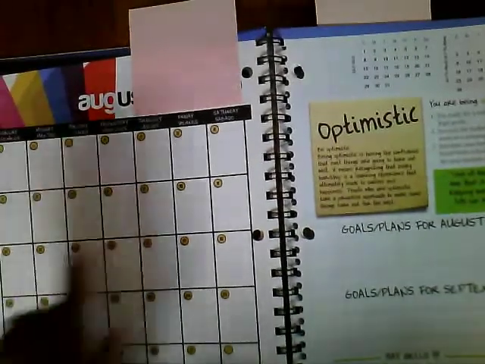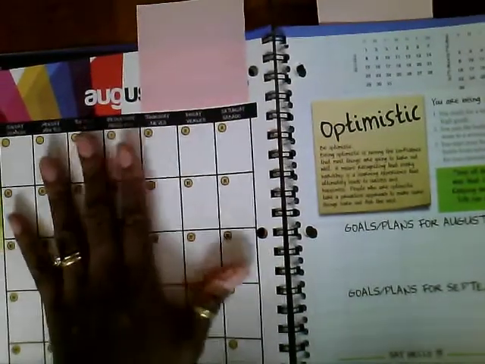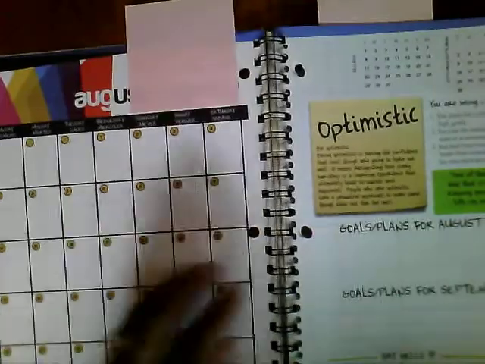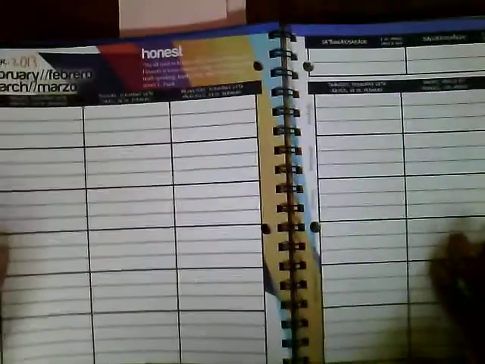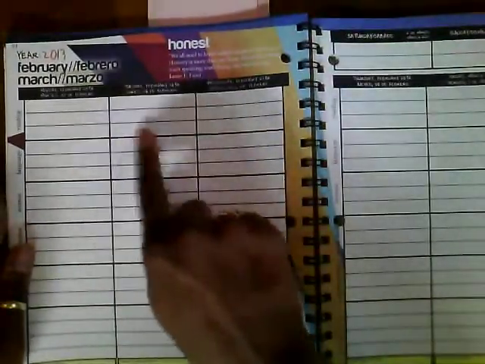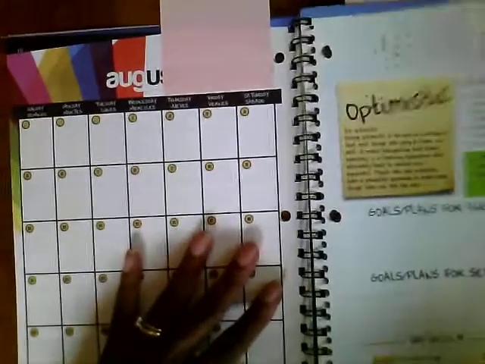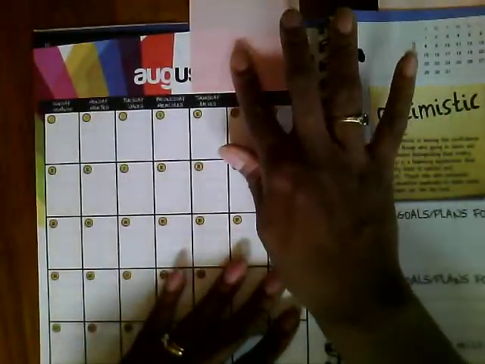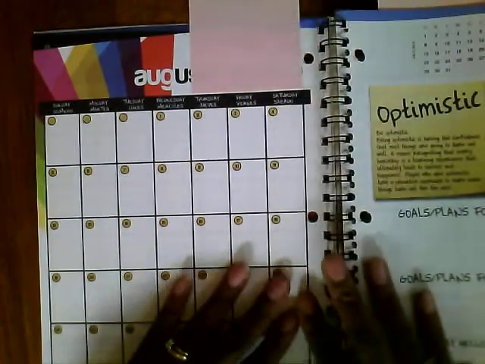One thing that I do to stay organized is I put a post-it where it has the entire month view, because the other pages have a day-by-day view. But I like to be able to see my entire month. So I like to put a post-it right there, and you can feel free to do the same thing.